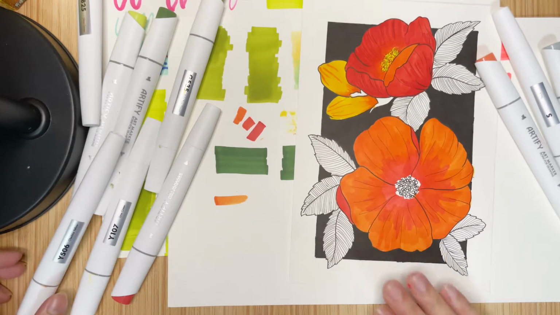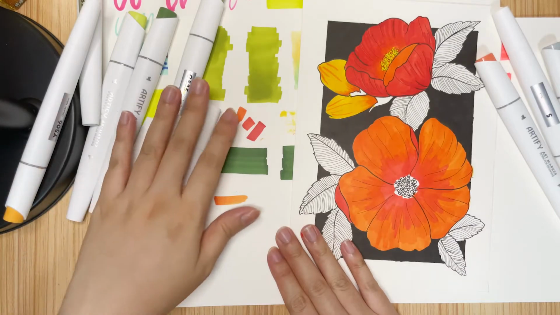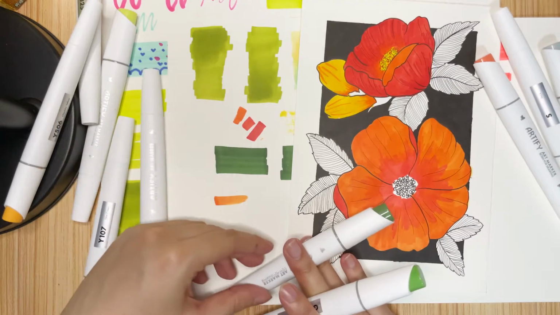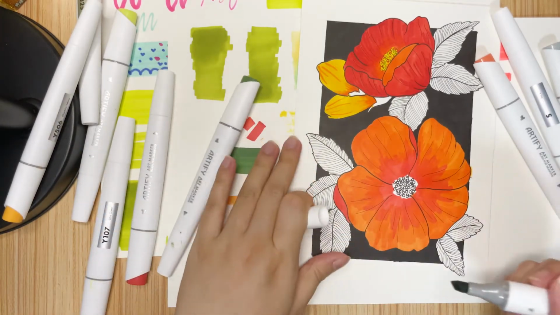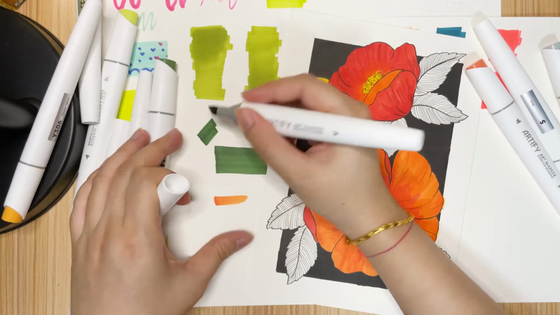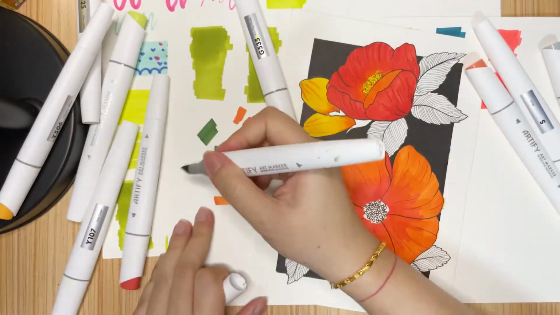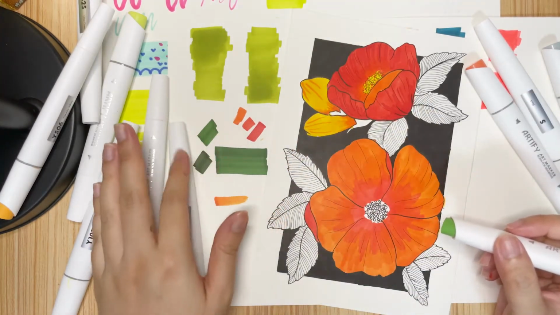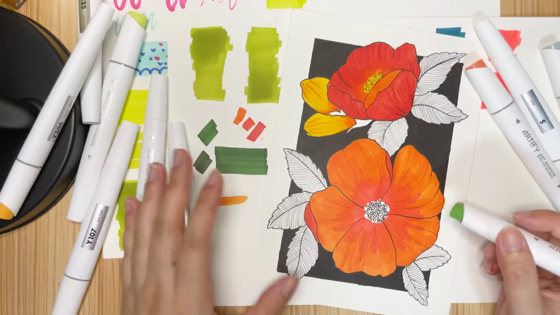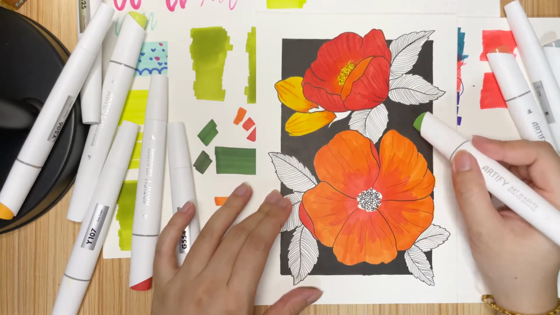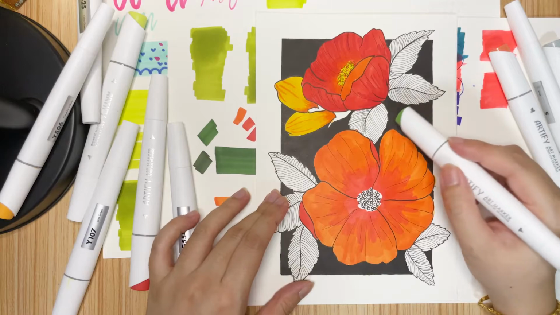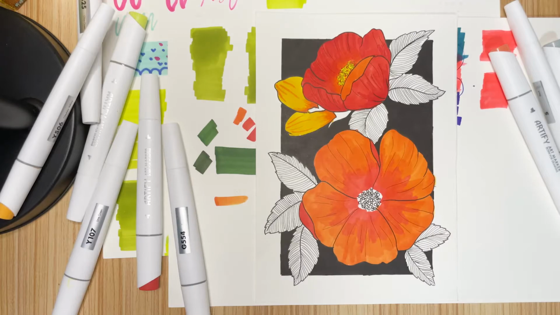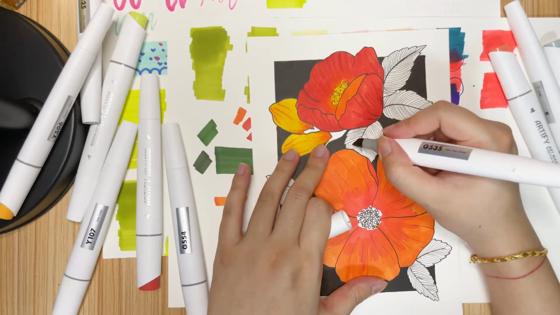Now the only part we need to color are the leaves. Let's use one color first, then use a different color to do the shading. Let me check out the green colors first. This group of green colors are quite dark, and since the background is black, I prefer to use a relatively lighter green to do the massive coloring to make the leaves pop. But now I'm going to use the darkest green to fix the strokes that went outside the lines.